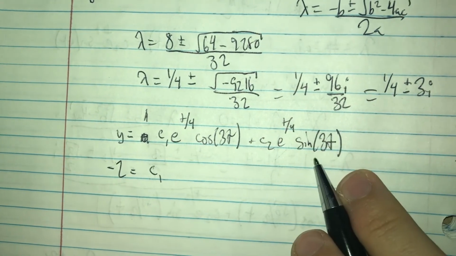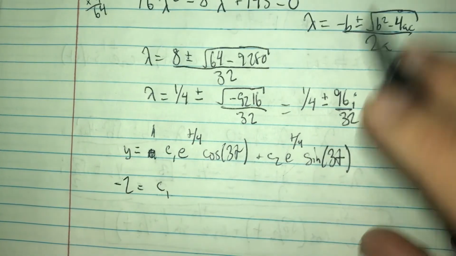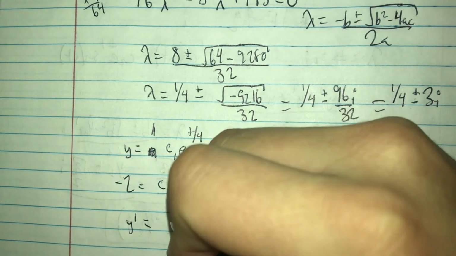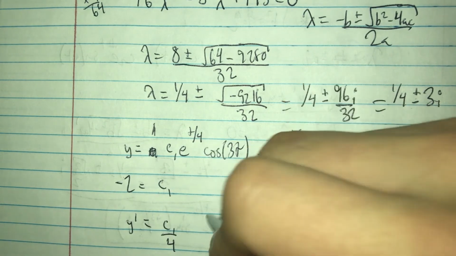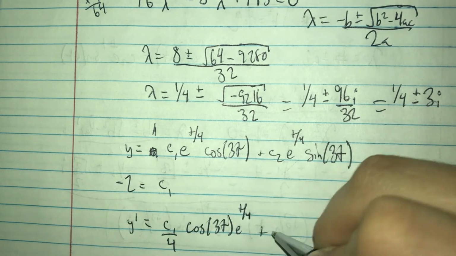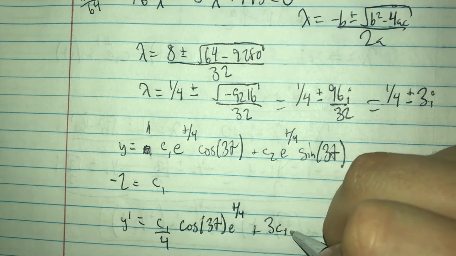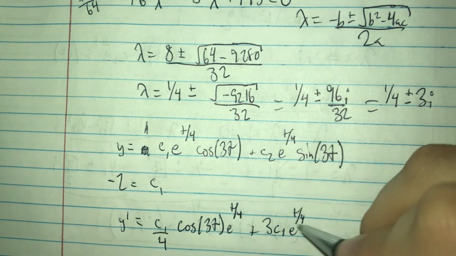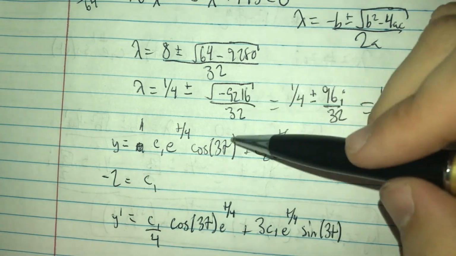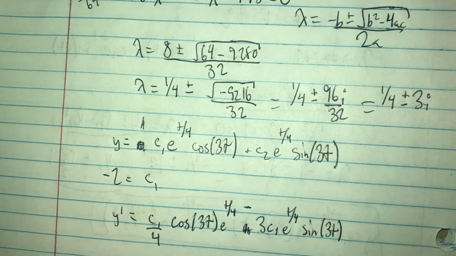Now we need to take the derivative of this because we have y prime of 0 is equal to 1. So we can say y prime is equal to, and remember this is product rule, so we'll have c1 over 4 cosine 3t times e to the t over 4 plus, then the cosine of 3t is going to be 3c1 e to the t over 4 times sine of 3t. And remember, derivative of cosine is negative sine, so we'll switch this positive to a negative.